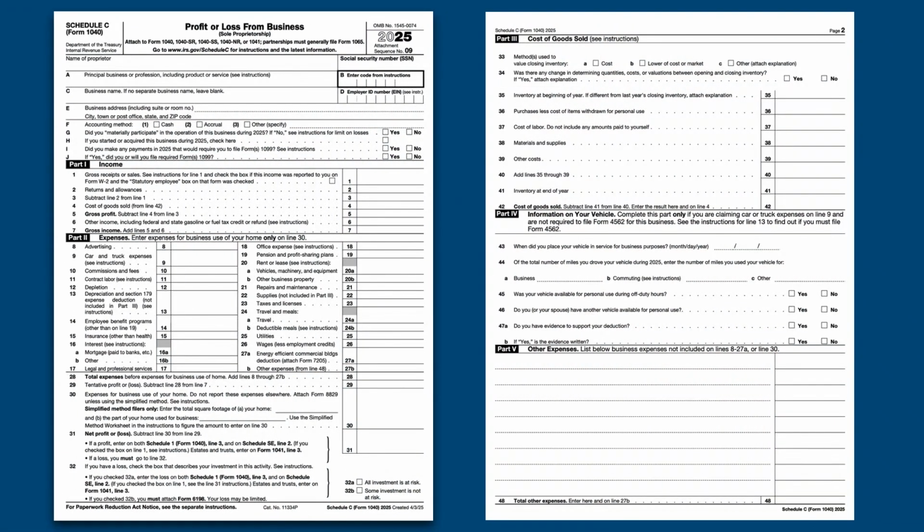In the next video, we'll look at the 3 remaining sections of the Schedule C: expenses for business use of the home, cost of goods sold, and vehicle information.